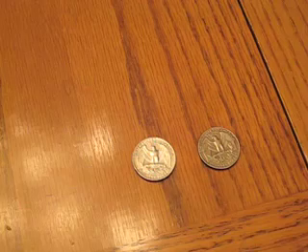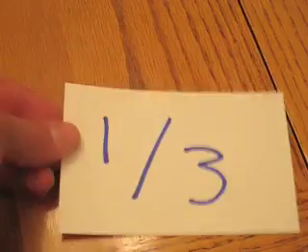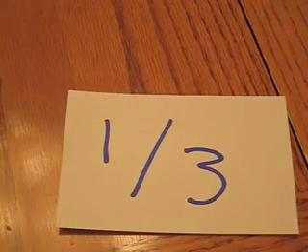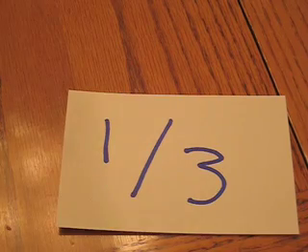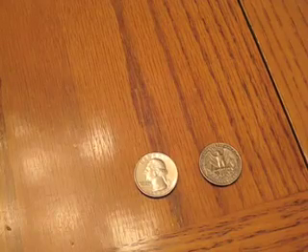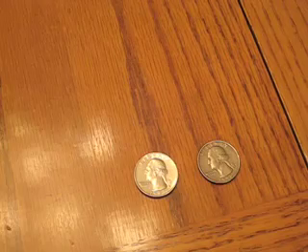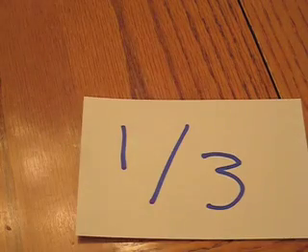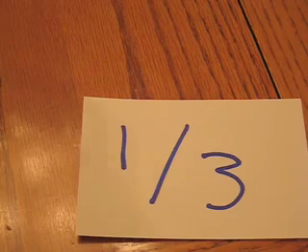X equals 0, or 2 tails, has a probability of 1/3 because it is one possible scenario out of 3 total events. X equals 1 and x equals 2 also have a probability of 1/3 because they each are one scenario out of a possible 3. So this is a demonstration of a discrete random variable because we can place a probability on each of the separate outcomes of the coins.